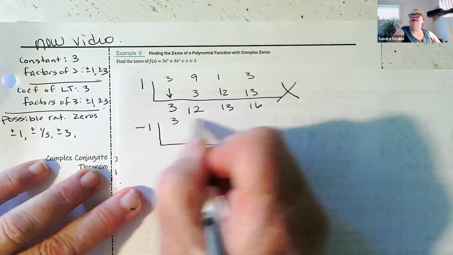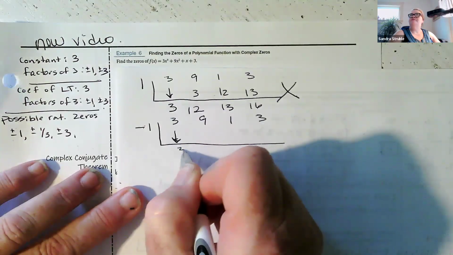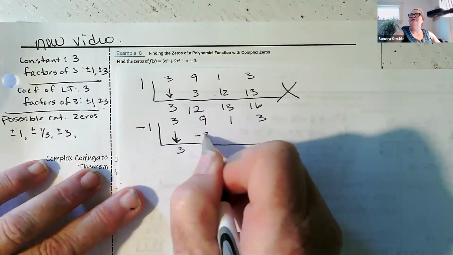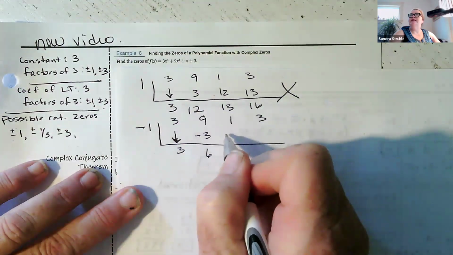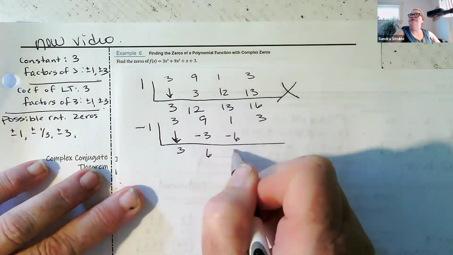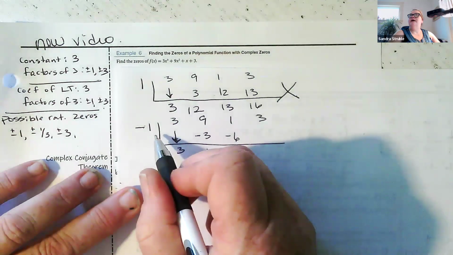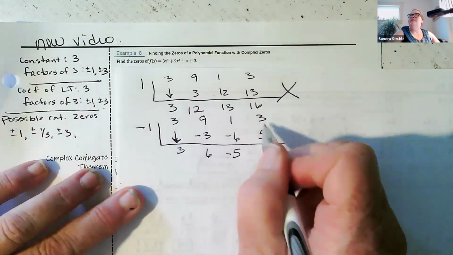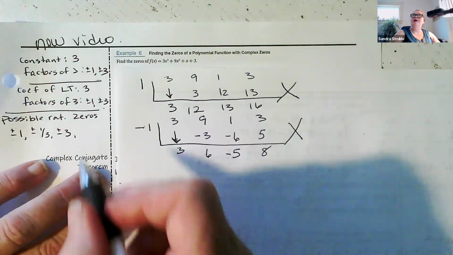So bring 3, 9, 1, and 3. Bring down your 3. Times -1 is -3. Plus 9 is 6. Times -1 is -6. Plus 1 is -5. And times -1 is 5. That's 8. That is not either. So let's try positive 3.